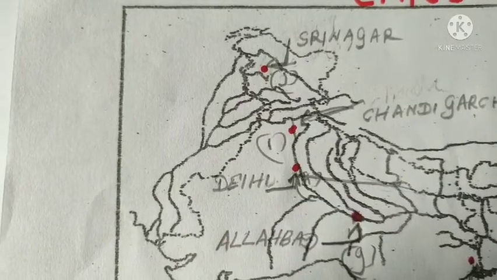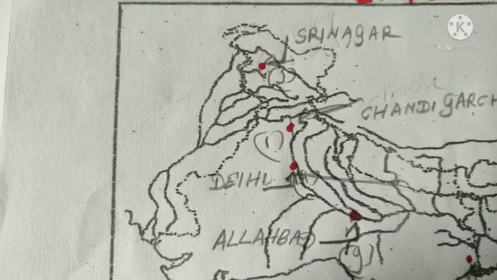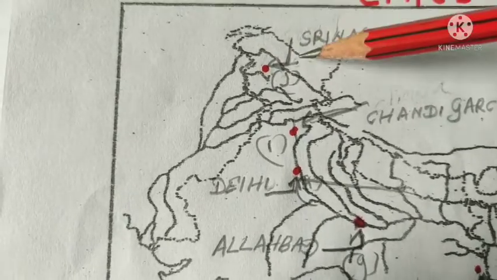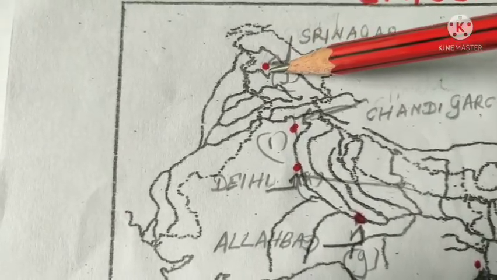Next I am going to explain the major cities. There are a total of 11 cities for the board examination. So let us see them one by one. From the north, the first is Srinagar. Where is Srinagar situated?